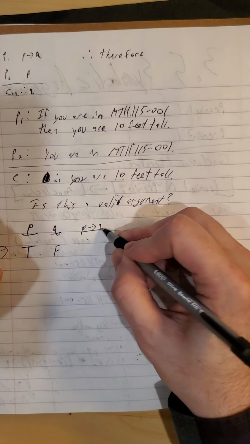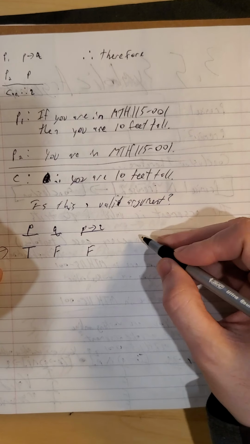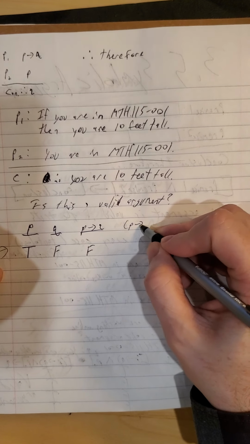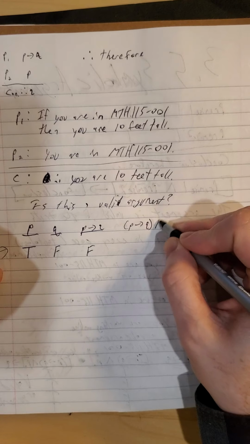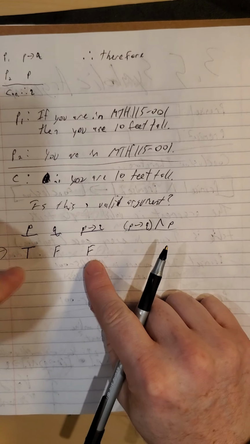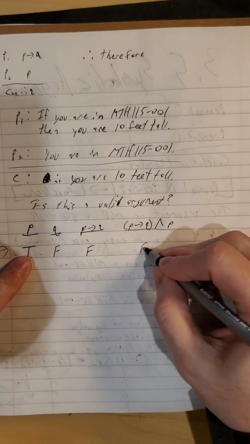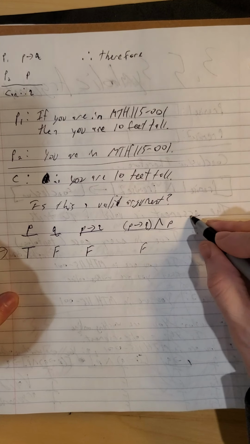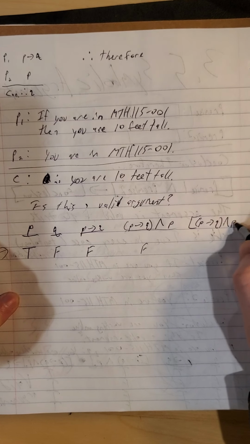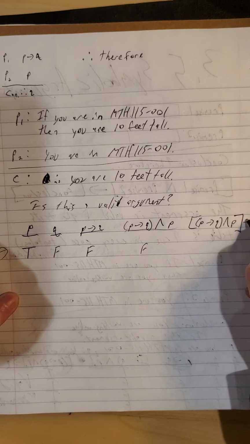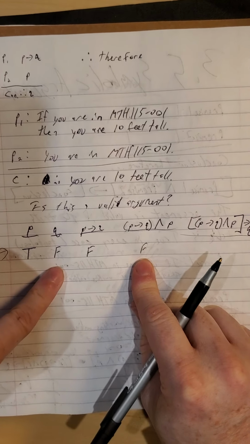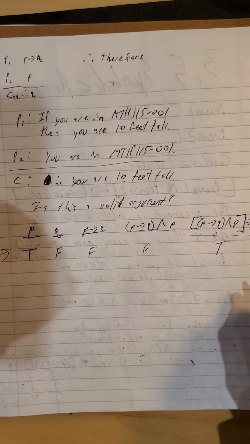If P then Q is false, if P then Q and P is false, if P then Q and P, therefore Q, false followed by false is true in an if-then argument.